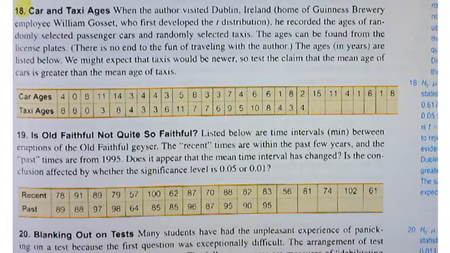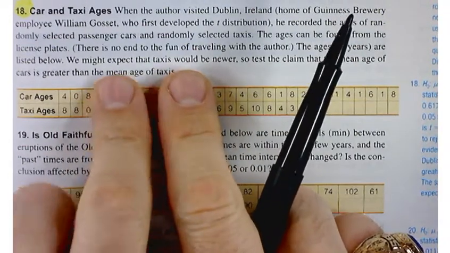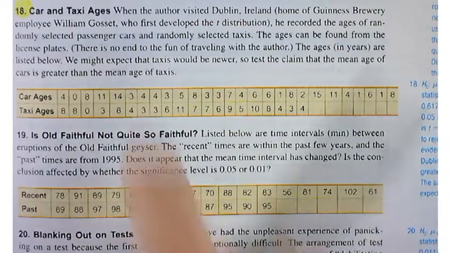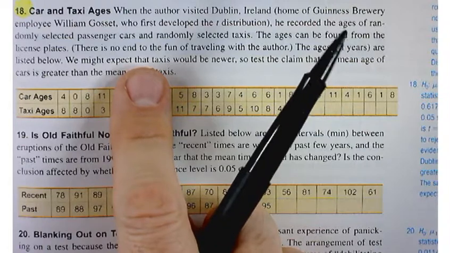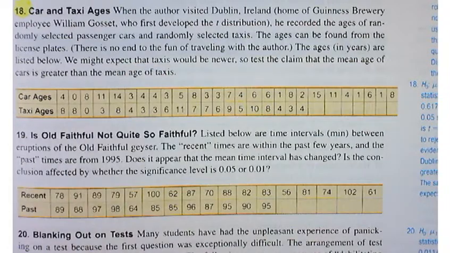The ages in years are listed below. We might expect that taxis would be newer, so test the claim that the mean age of cars is greater than the mean age of taxis. So, okay, let's start there. Let's start with that as the basis for our hypothesis test. What would you write down for H0 and HA?